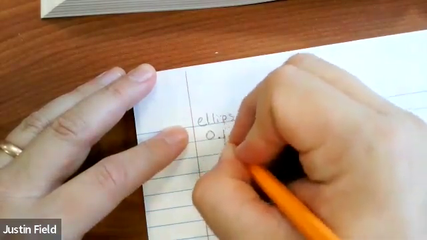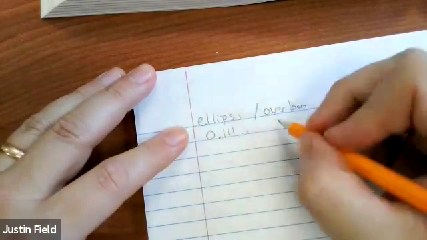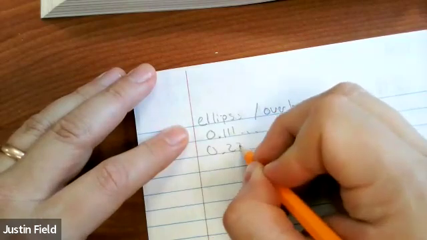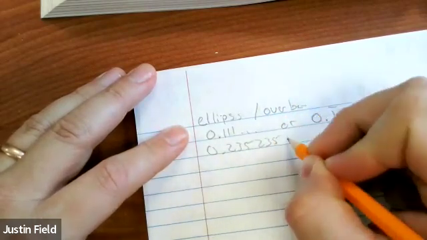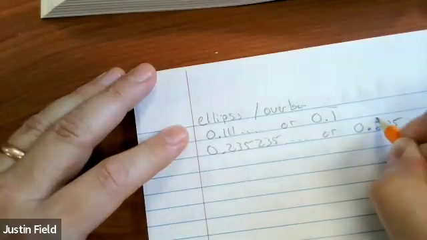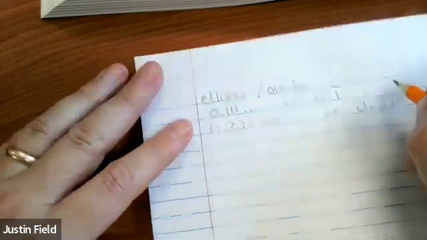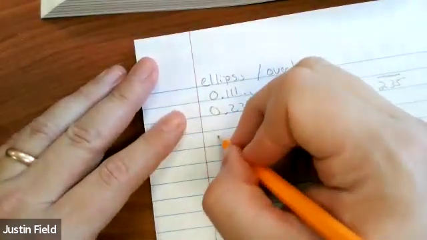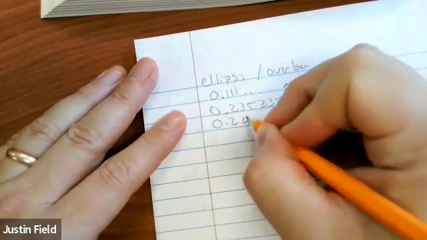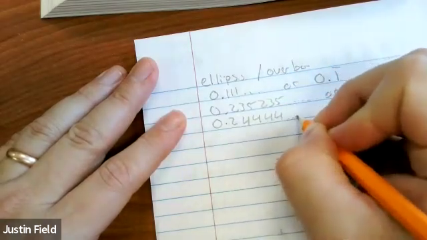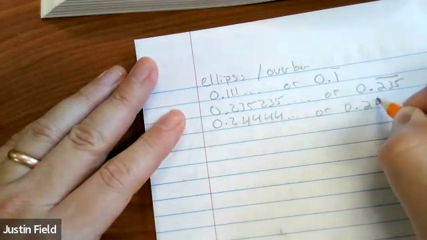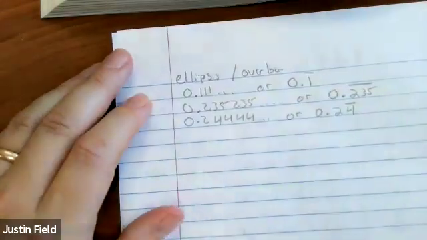Okay, so we got 0.111 dot dot dot. We could do that, or 0.1 with a bar. We could write 0.235 dot dot dot, or 0.235 with the bar, like that. And let's just do one more: 0.24444 dot dot dot, or 0.24, and just the overbar is over the 4.